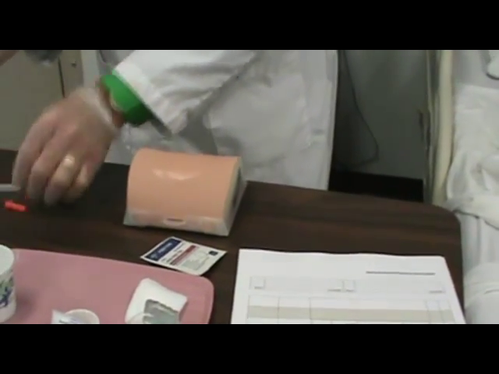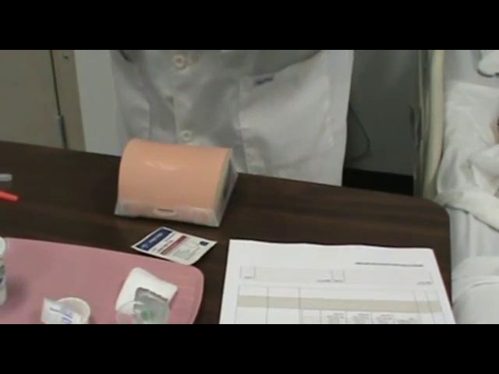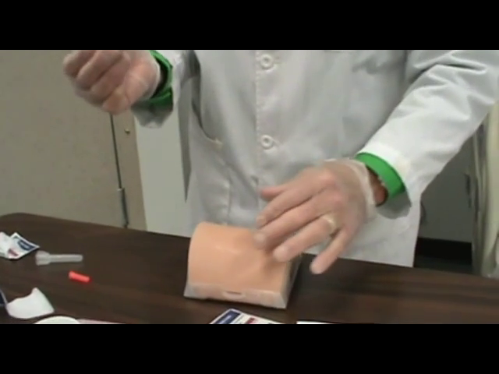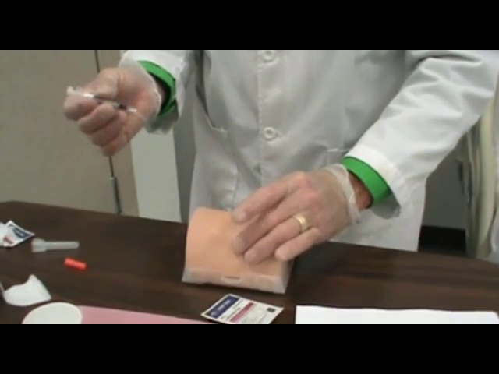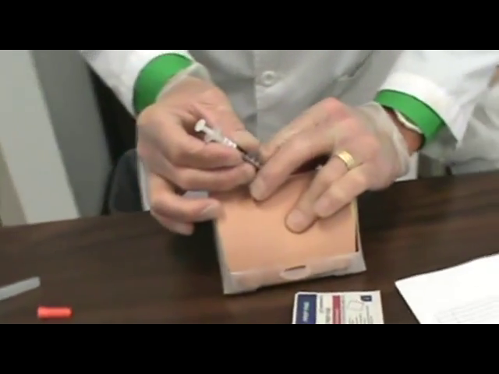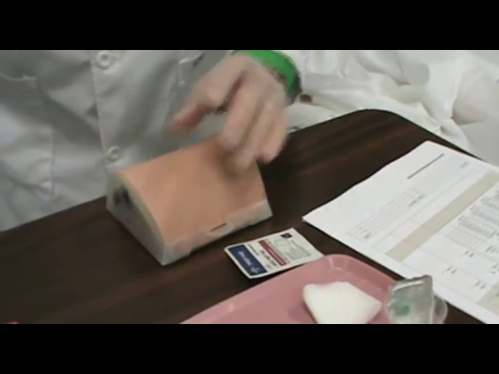Mr. Smith here is pretty thin, so I'm going to have to pinch to get enough tissue and go at a 45-degree angle. So I have my bevel up. So I'm going to pinch the skin here. And 1, 2, 3. Stabilize the needle. Inject the insulin and out.